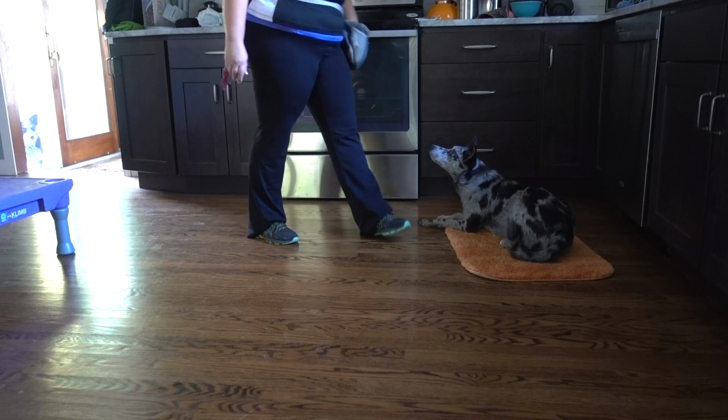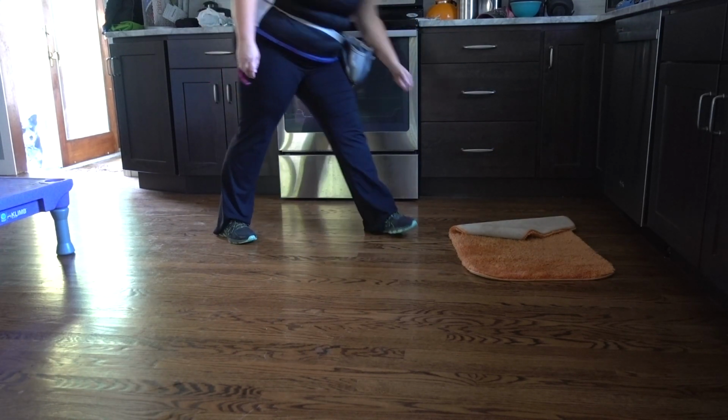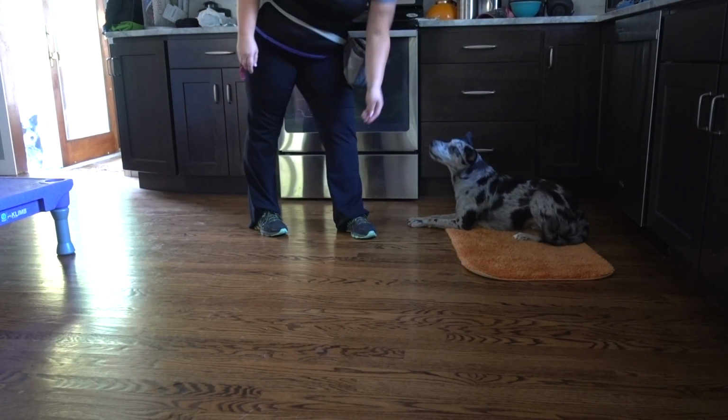All you're going to do is add the cue that you want, either verbal or physical cue, right before the dog does the behavior that we want. And you're going to continue to do that so that the dog associates that specific cue with that behavior. You're going to need to practice in lots of different locations so that your dog understands that that cue could happen anywhere, not just in the house.